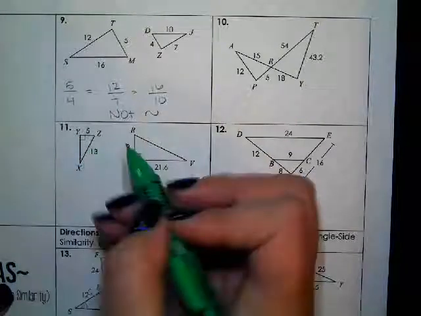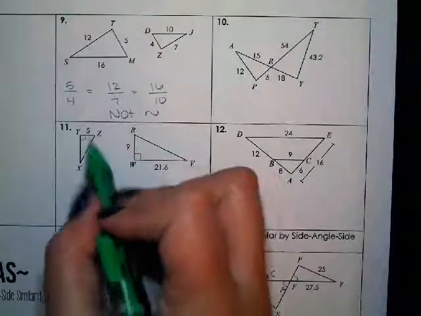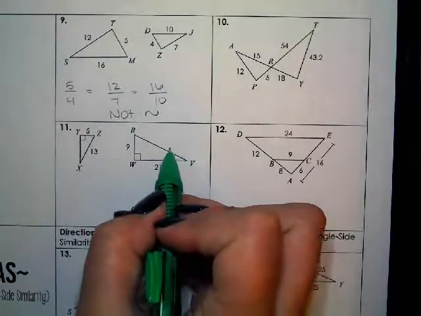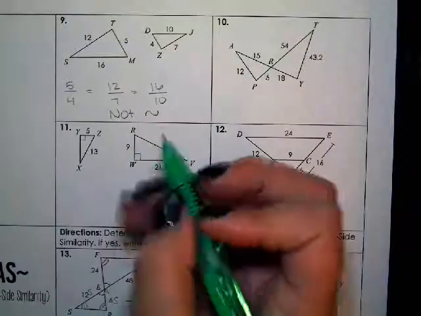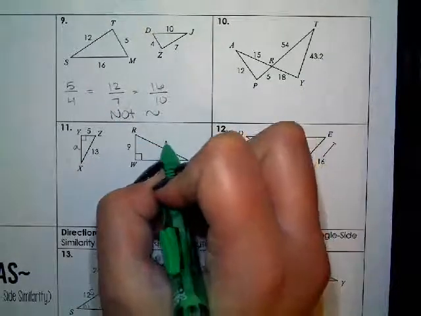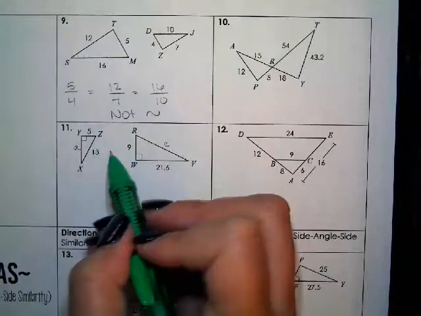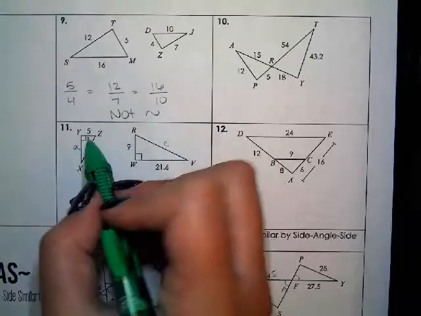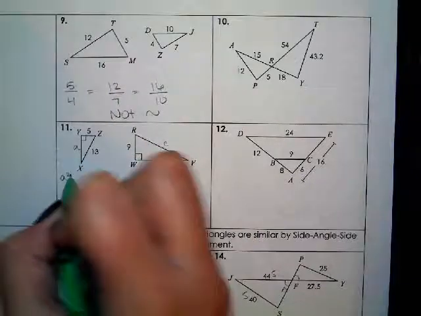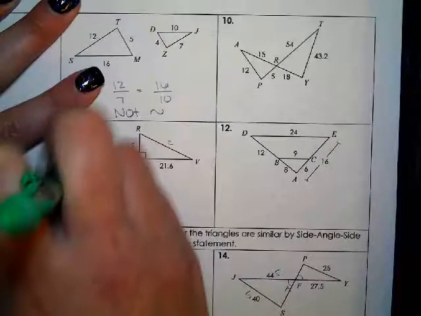Let's try this one. So here we have two right triangles, which means we do have a missing side on both of them, but we can actually find it. So I'm going to call this missing side A. I'm going to call this missing side C. So the Pythagorean theorem says a squared plus b squared equals c squared. Actually, I'm going to do my work off to the side so I don't mess up this area.